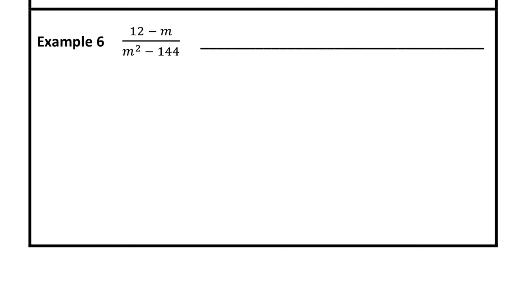Can I write the top in the following way? Can I write the top like this? Yes. So if I write the top like that, then yes, there is a GCF. There's a GCF of -1.